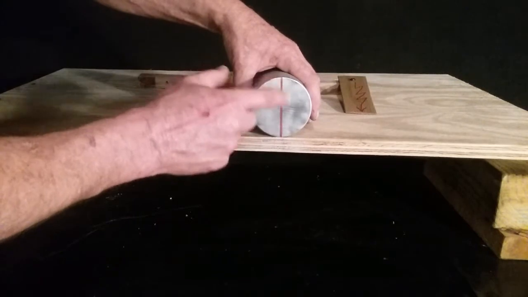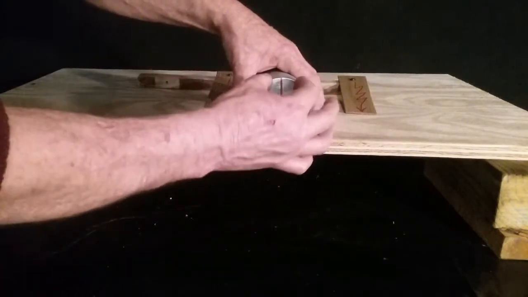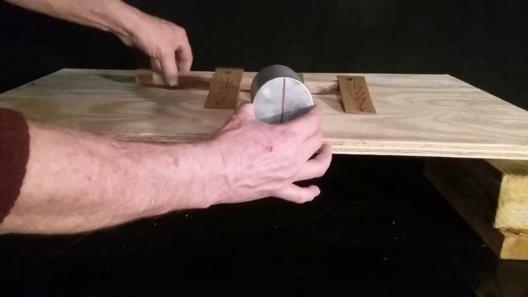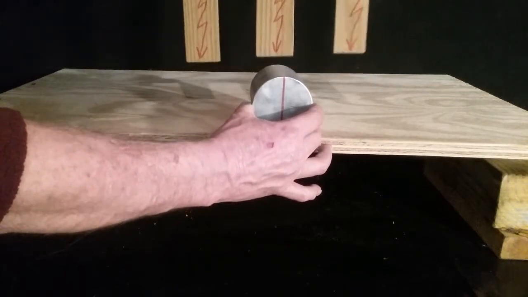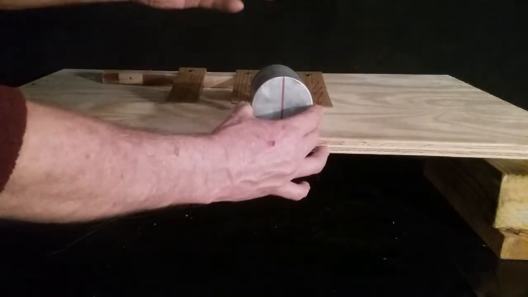And next I'm going to show you some lines on here to kind of give you an idea of the angles of what it's doing as it comes in. And we'll move on and do that now.